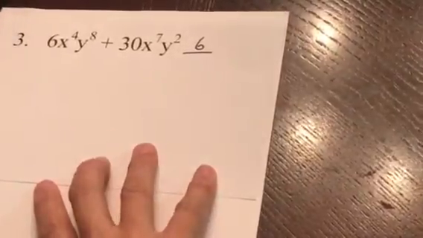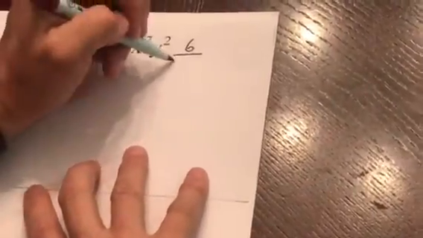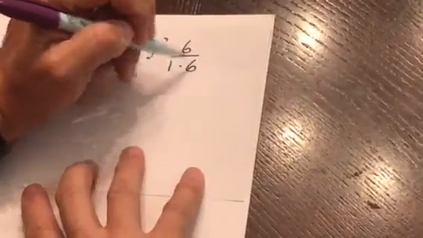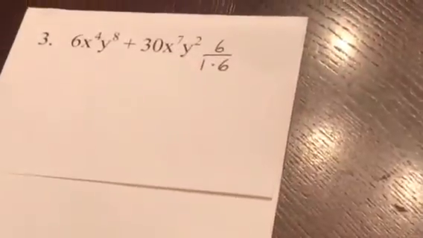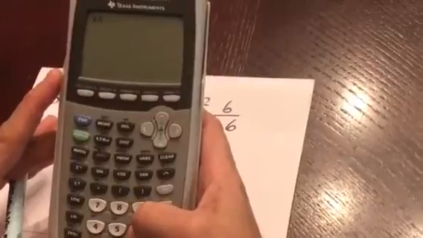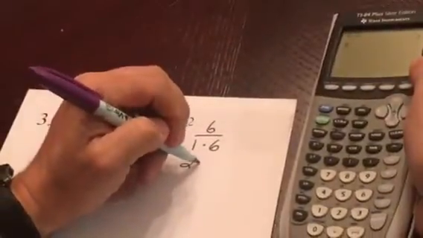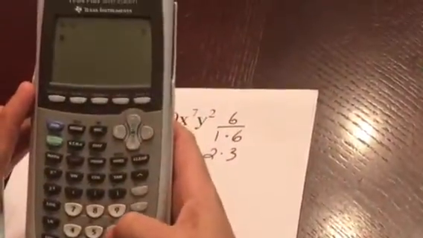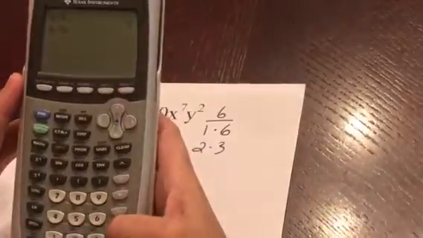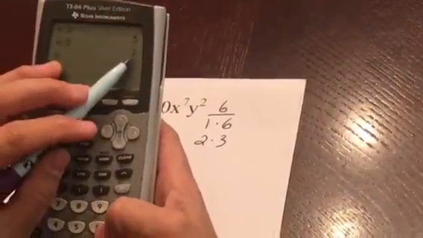What multiplies to give us 6? Well, again, 1 times the number will always work. So 1 times 6. Then we can use our calculator to test the rest of them. 6 divided by 2 equals perfectly 3. So 2 times 3. 6 divided by 3 equals perfectly 2.